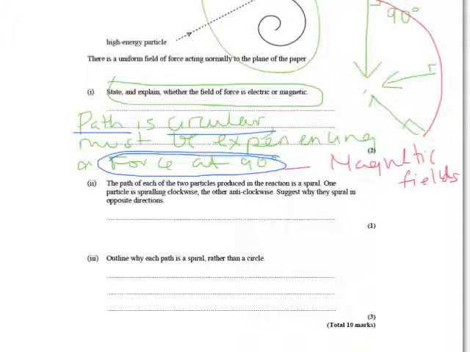Next part, the path of each of the two particles is a spiral. Okay, one particle is spiraling clockwise, the other is anti-clockwise. Now, if you consider the left-hand rule, the thumb is the one that tells you which direction it's moving in.